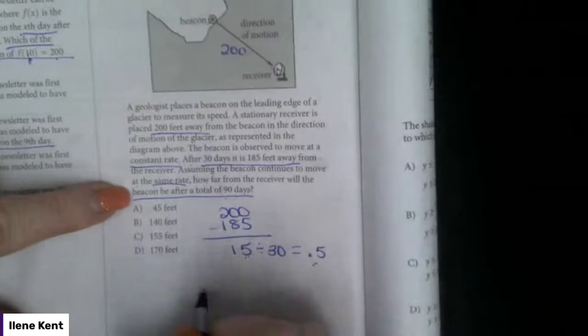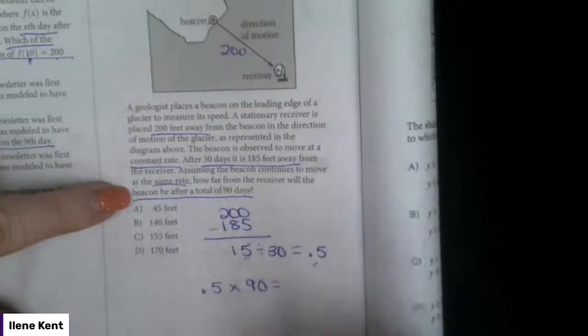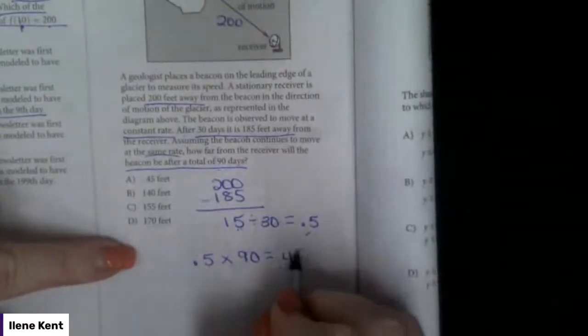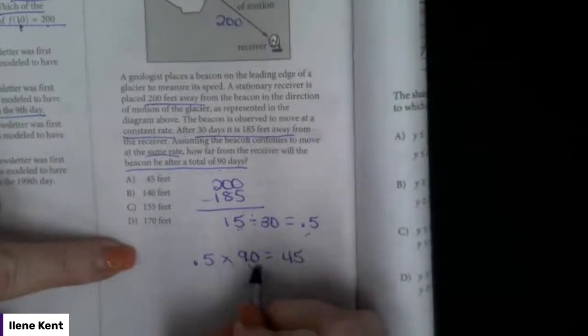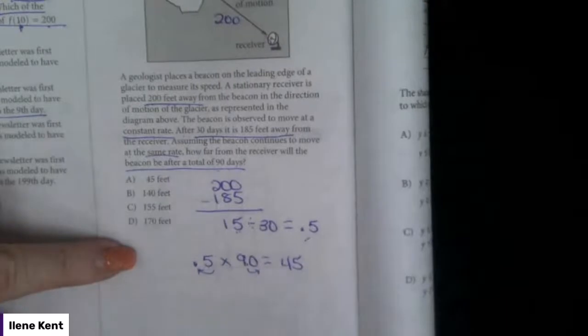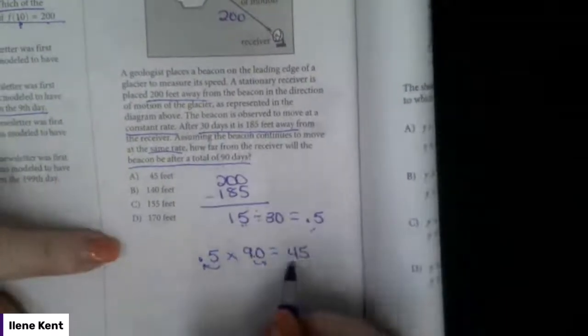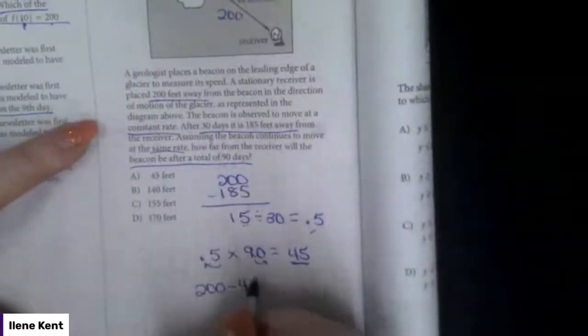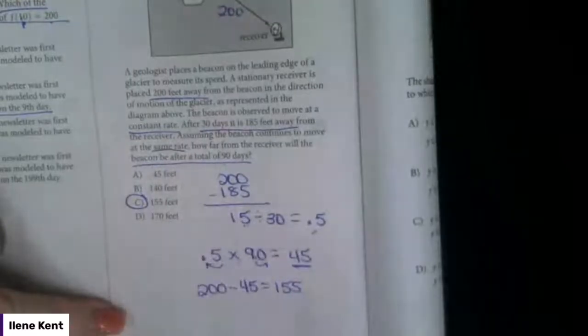Okay. Now here's our actual question. Assuming the beacon continues to move at the same rate, so this rate here that we figured out, how far from the receiver will the beacon be after a total of 90 days? Well, if one day is 0.5, let's take 0.5 and multiply it by 90. Now, we don't have a calculator, but I do know that 9 times 5 is 45. I also know that I moved my decimal one place this way and one place this way, so that kind of cancels out. So I know that the total is 45. Remember, my starting place was 200. 200 minus the 45 in the 90 days gives me my answer of 155 feet.